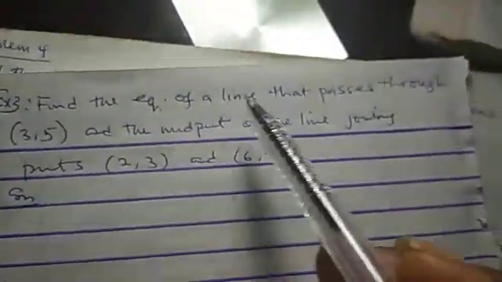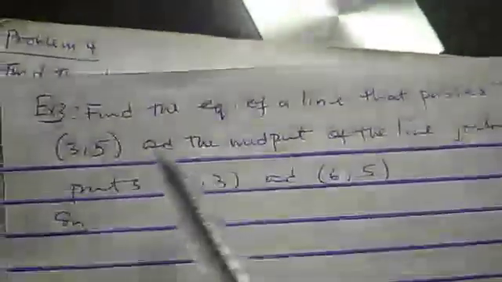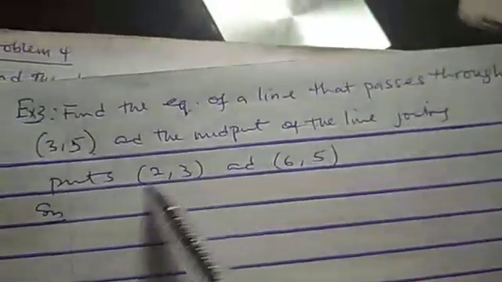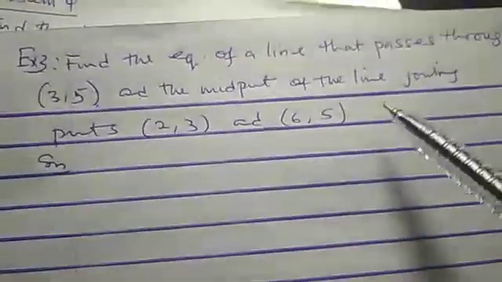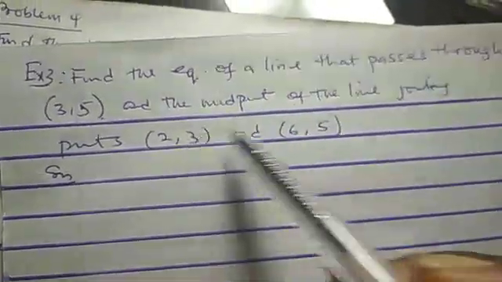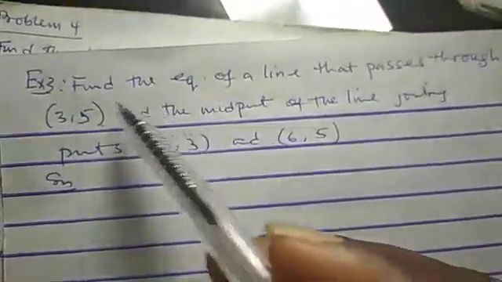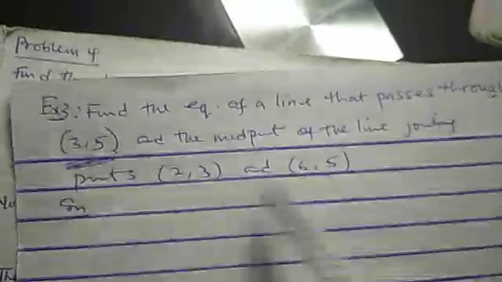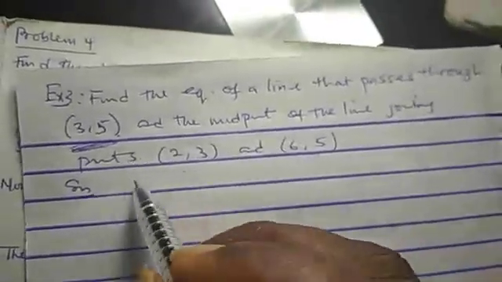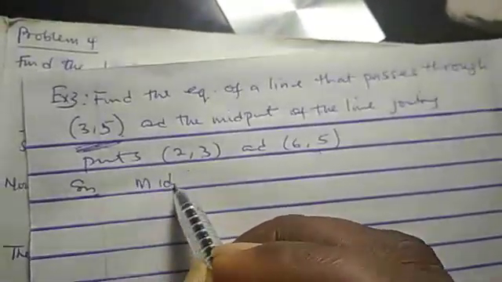Another example, find the equation of a line that passes through this point and the midpoint of the line joining these two. So this one now is not giving us the gradient. It's talking about passing through 2 points. This is the first point. The second point is the midpoint of these 2 points. So you only need to know what's the midpoint.